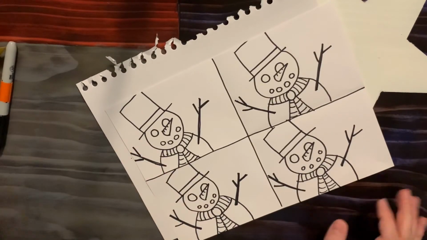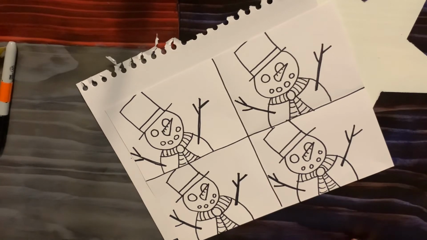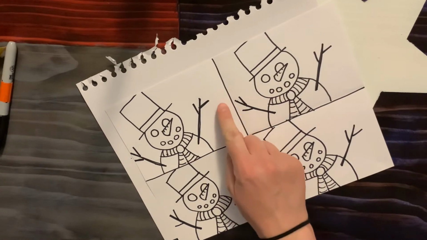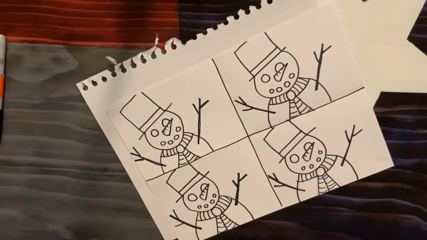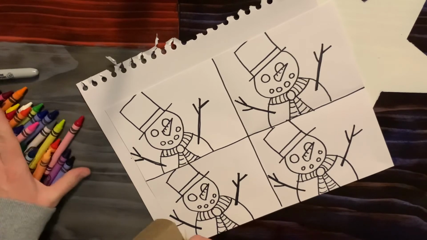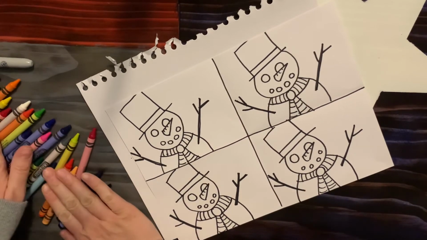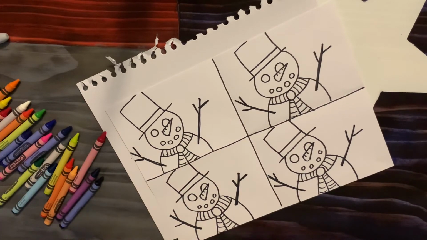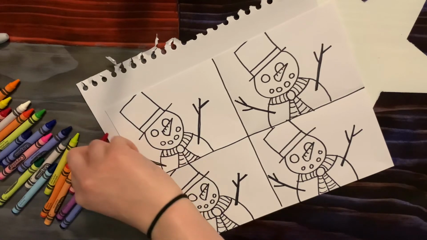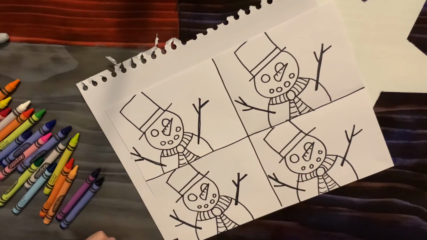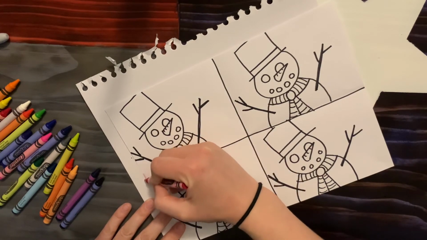So remember, in Andy Warhol's paintings, he would choose one color for the background. So let's get out my crayons. There we go. You can keep yours in the box, but I'd like to look at my colors. What I'm going to do is start with the background first. Normally I would start up here, but I really want to focus on getting some bright, bold colors. I'm going to come to the background.